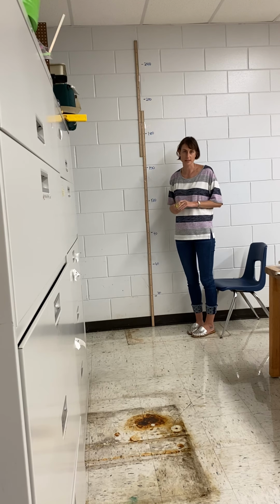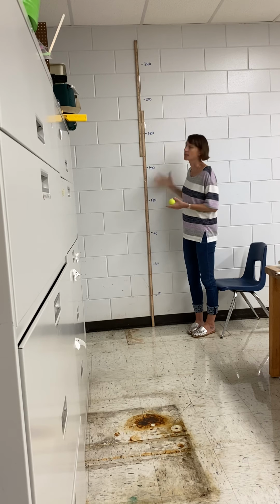up to 240 centimeters. I did want to mention that this is in the Y direction, and our initial position is going to be at the certain heights.